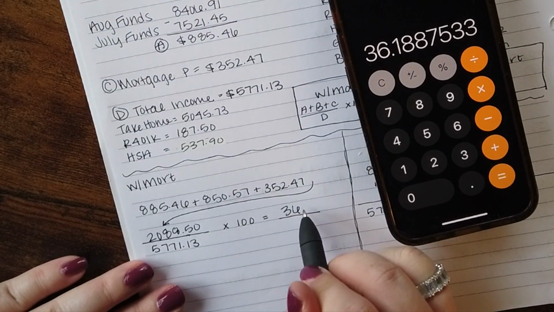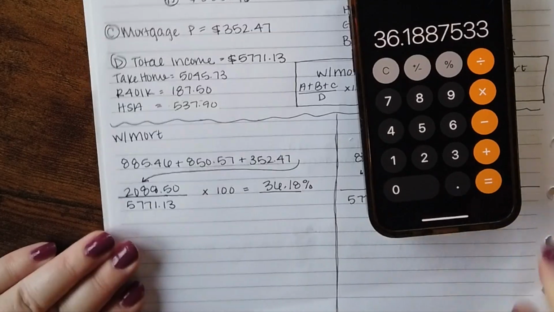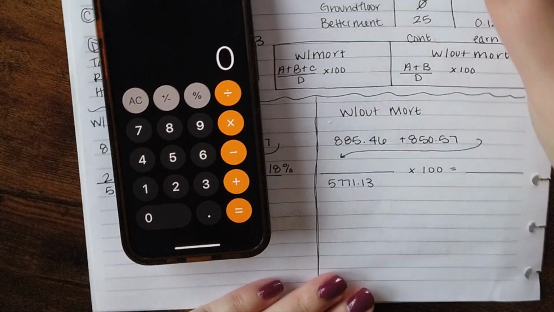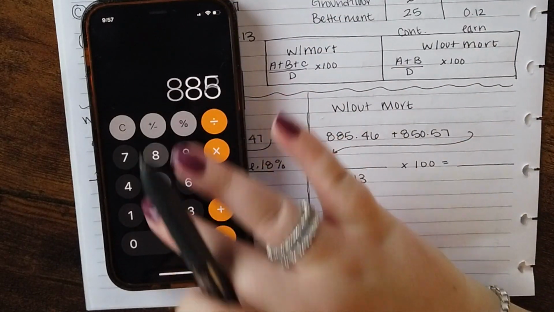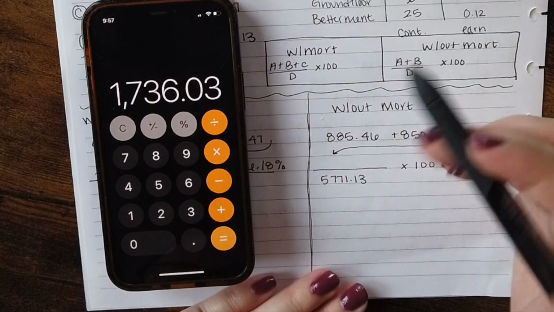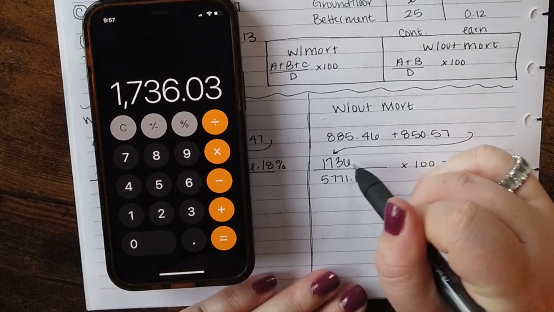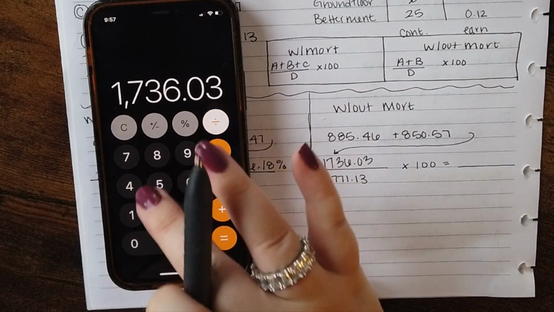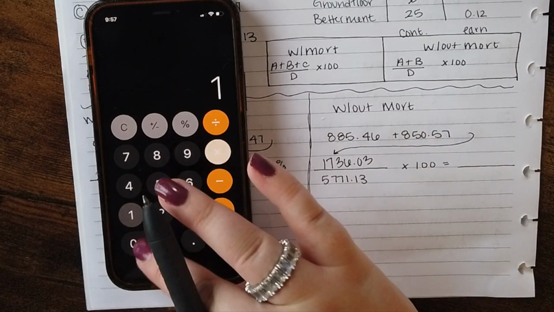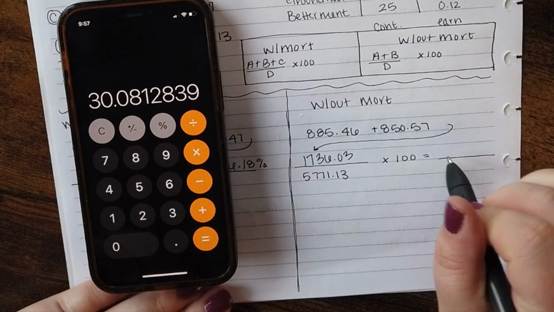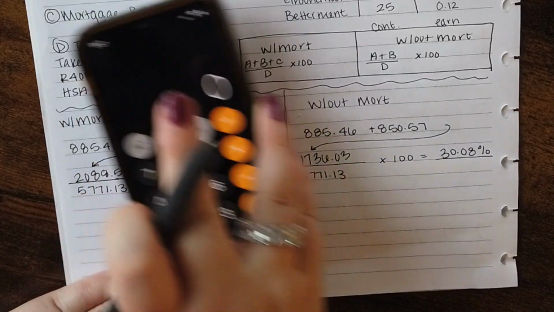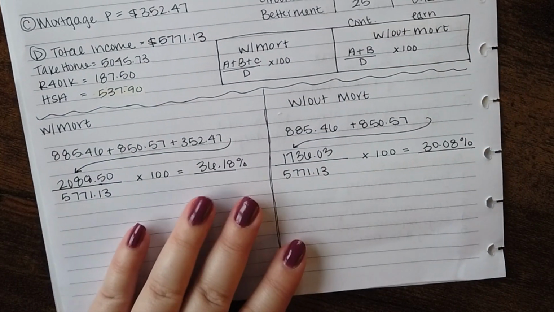So 36.18%. Pretty good. So now we'll do it again, but we're not including the mortgage principal. So we've got $885.46 plus $850.57. So that's $1,736.03. Divided by $5,771.13 times 100. So I saved 30.08% without including the mortgage. That is phenomenal to me.